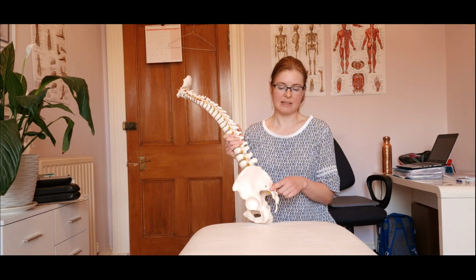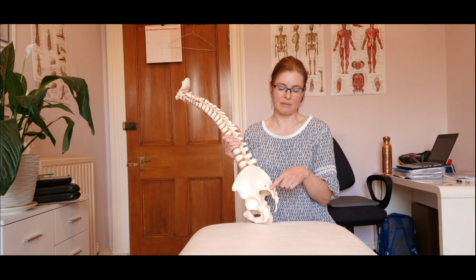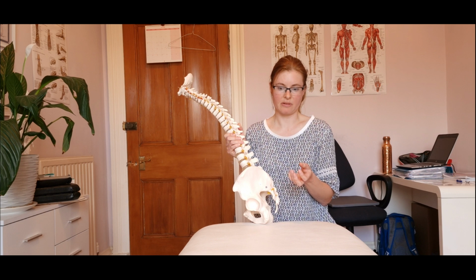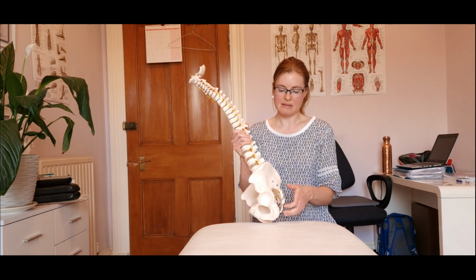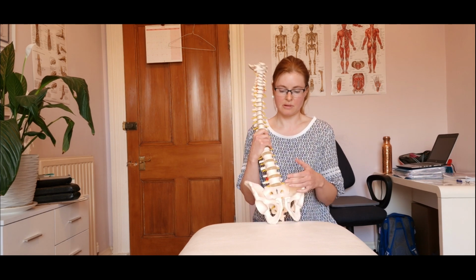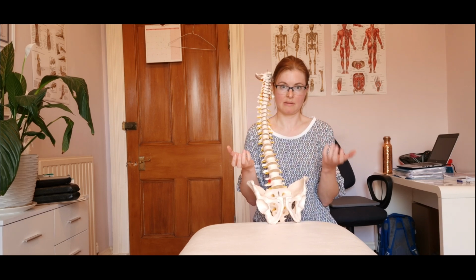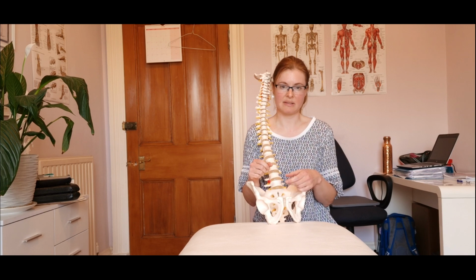And fake sciatica is when the sciatic nerve is compressed due to a tight piriformis muscle. This is important to know, because the treatment is a bit different.